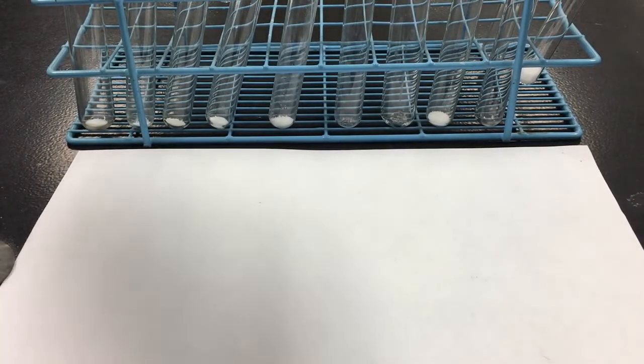So, I've already set up the 10 test tubes with any solid needed for the chemical reaction as required, as shown in your lab handout. But now I'm going to add the liquids so that you can observe any changes that occur. Of course, we need to know what the original substances look like so that we can comment on the changes. We can only say that there's a change if things somehow look different to the way they looked before.